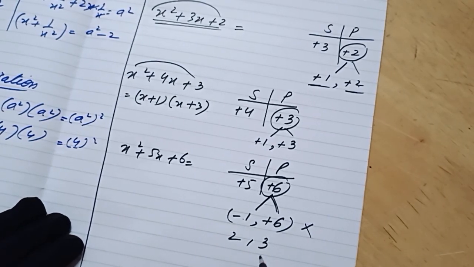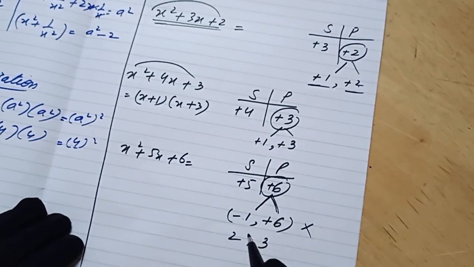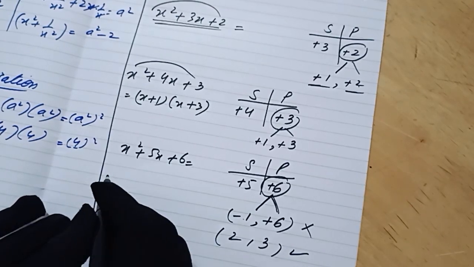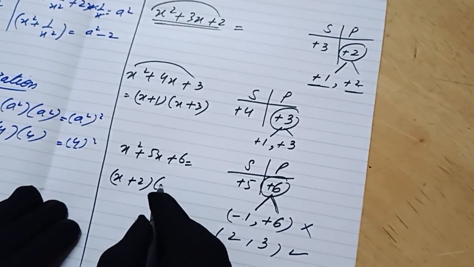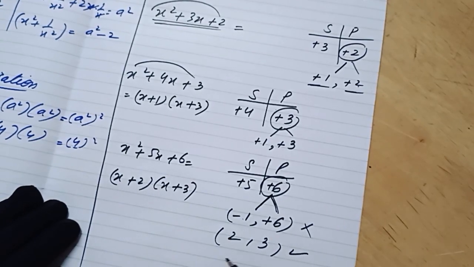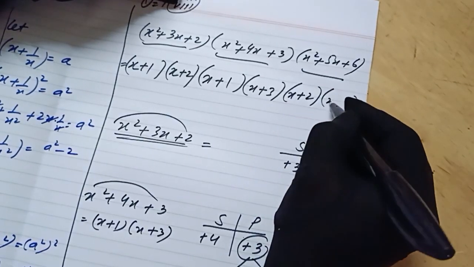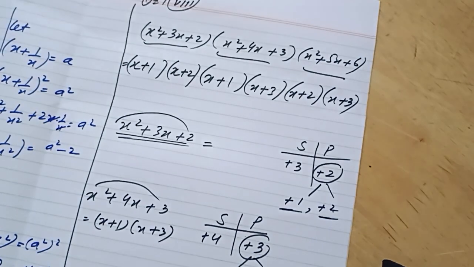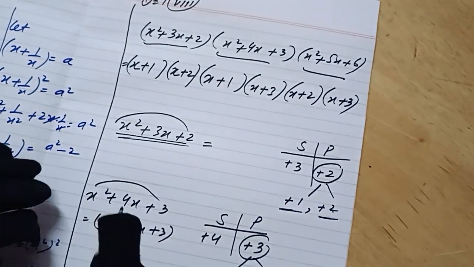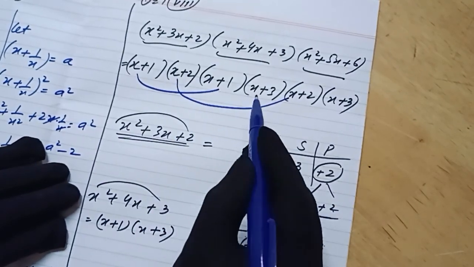Now 2 threes are 6. On adding it is giving plus 5, and on multiplying it is giving plus 6. So these are the most suitable factors for this expression. So x plus 2 and x plus 3 are the two factors for this one. Okay, now it's factorized completely. Now check all these factors. These two are the same, these two are the same, and these two are the same.